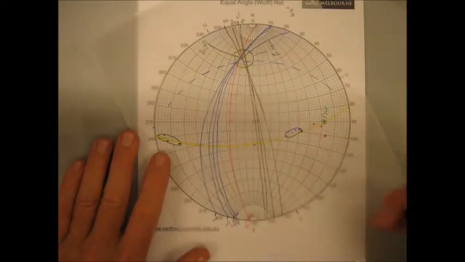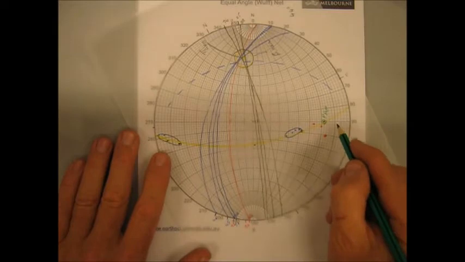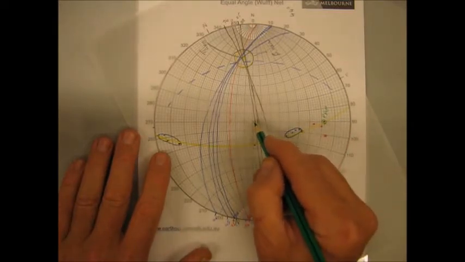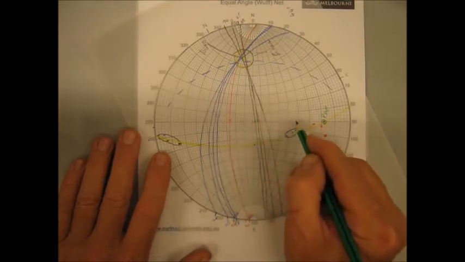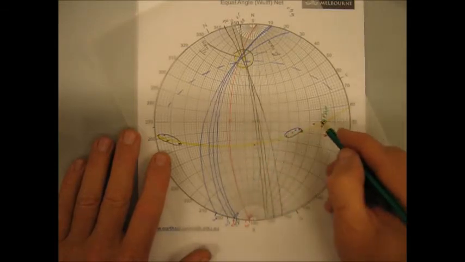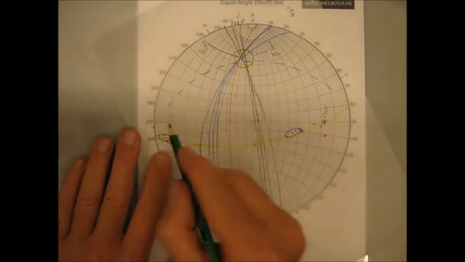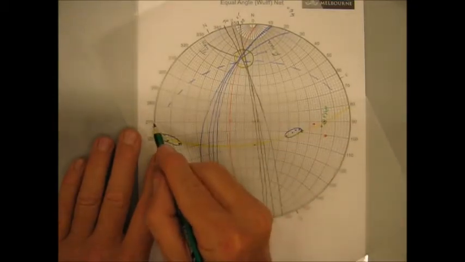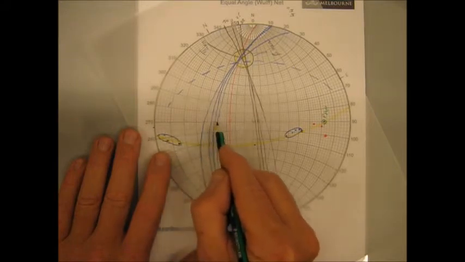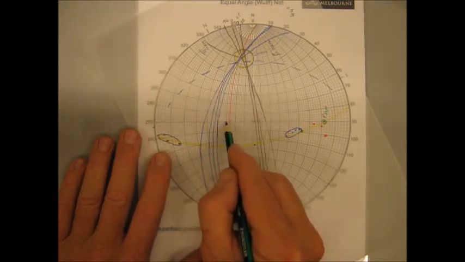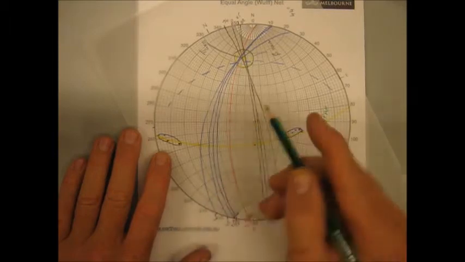Okay, I use that pole to the axial plane. You can see that it has a plunge of 10, 20, 30, 40, 50, 60, 72. Okay, so the axial plane is going to have a dip of 72. 10, 20, 30, 40, 50, 60, 70, 72.